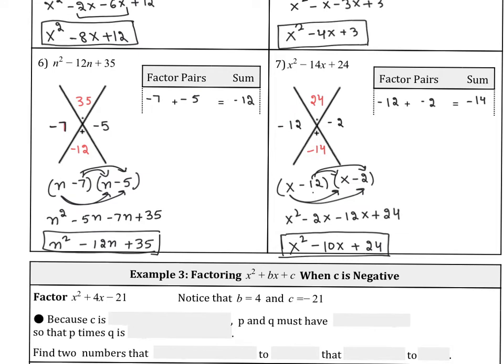Write these into factor form, and then make sure when you FOIL them, you get the original equation. So x times x is x squared, x times negative 2 is negative 2x, negative 12 times x is negative 12x, negative 12 times negative 2 is 24. Combine the like terms, you get x squared minus 14x plus 24.